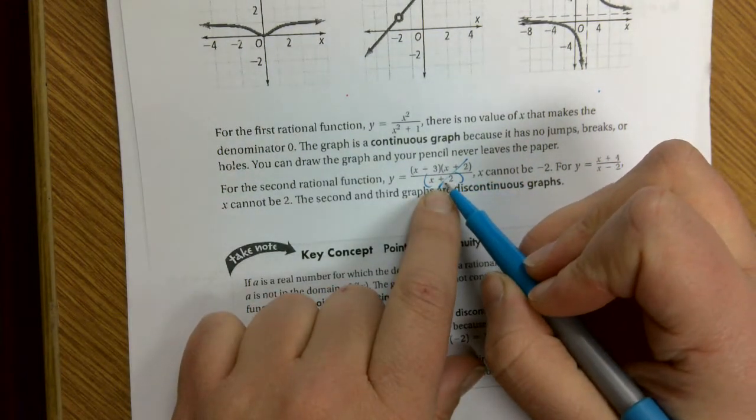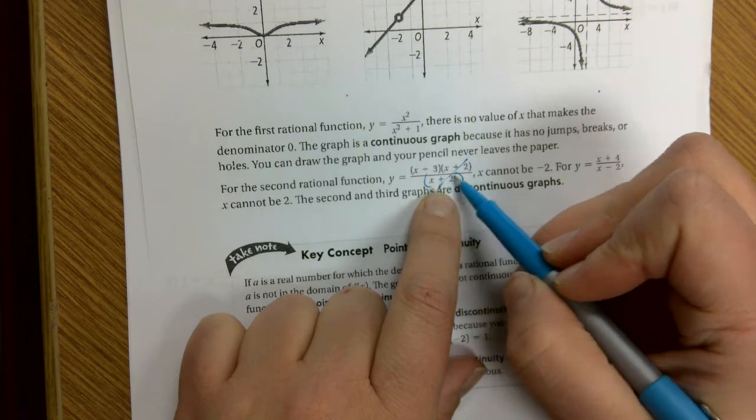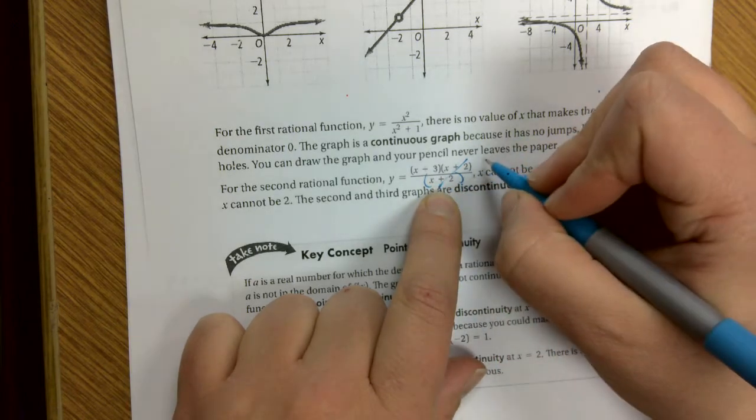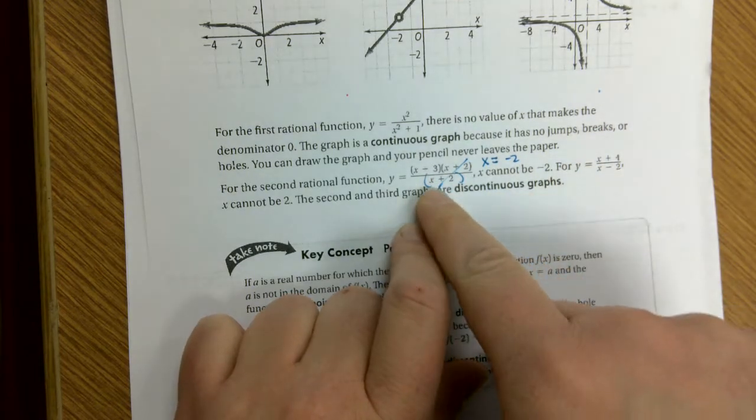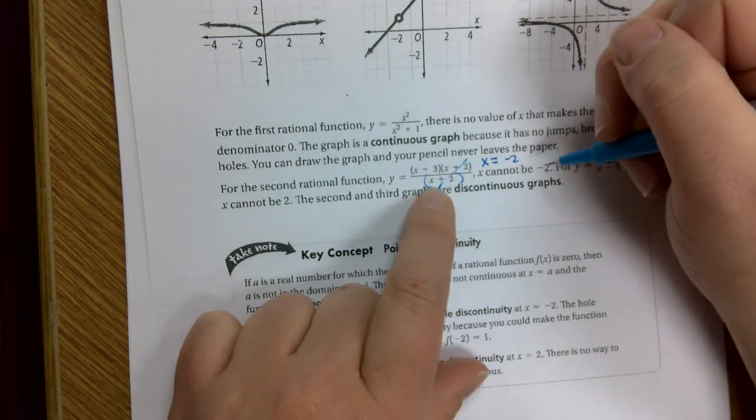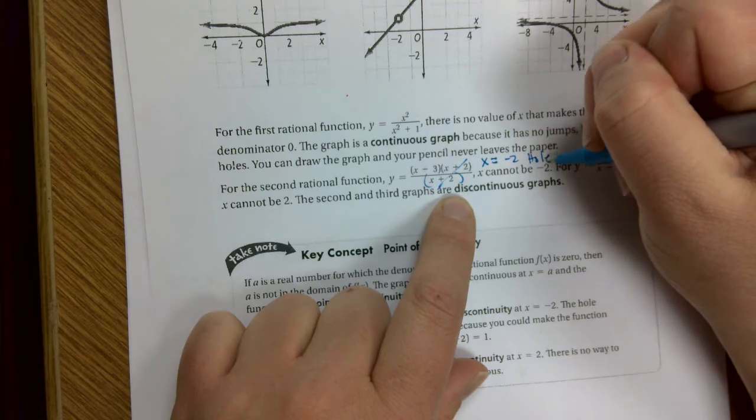Now, to figure out what number would make this discontinuous would be what number makes this 0. So in this place, there would be a hole at x equals -2, because if I plug -2 into that equation, I would get 0, and you can't divide by 0. We'll get more into that right now.